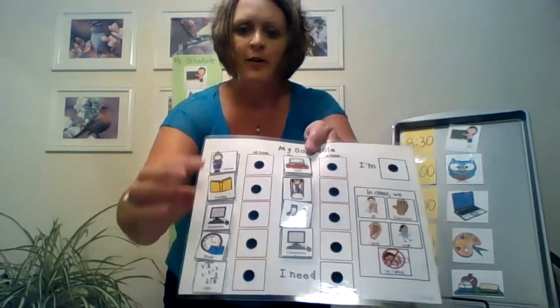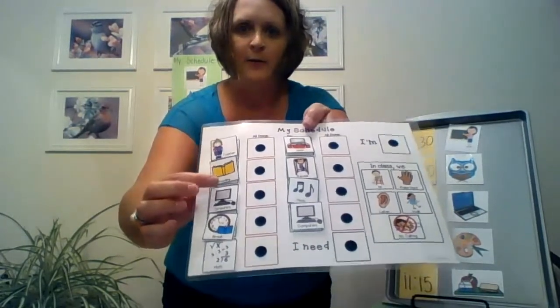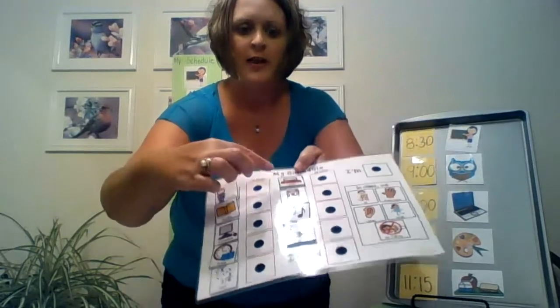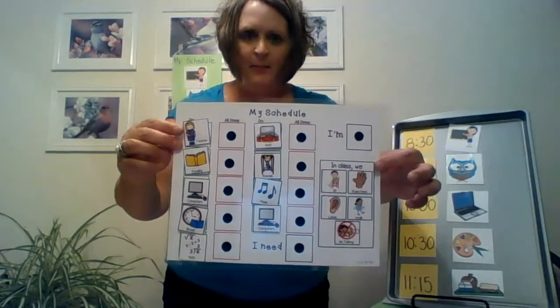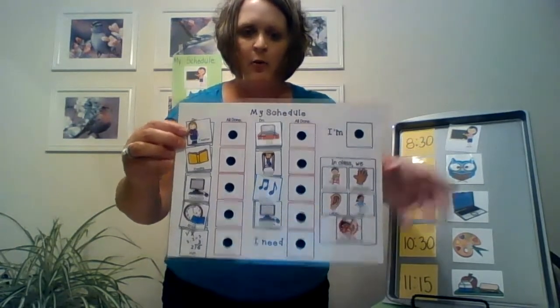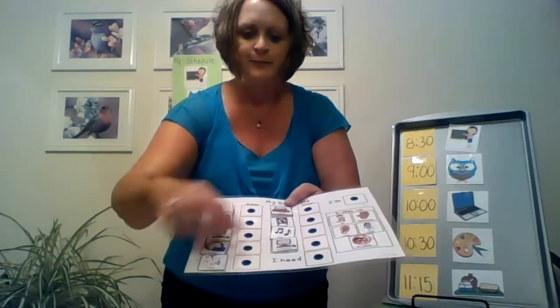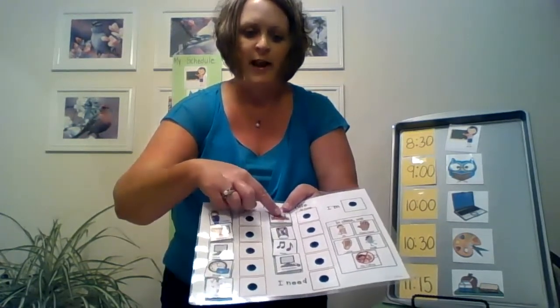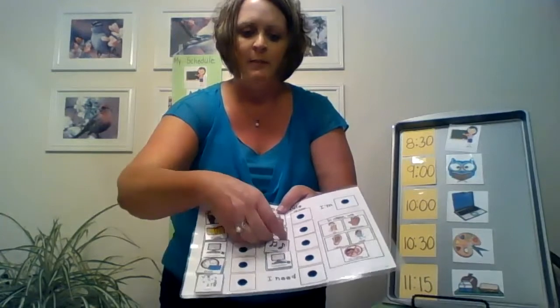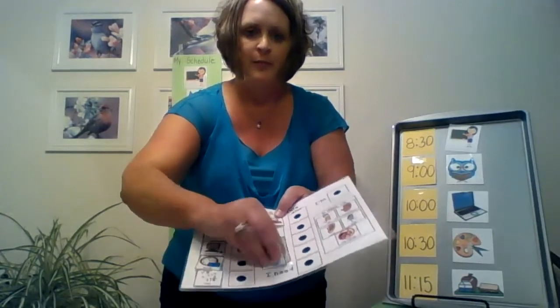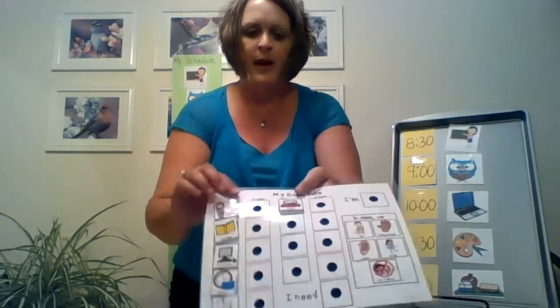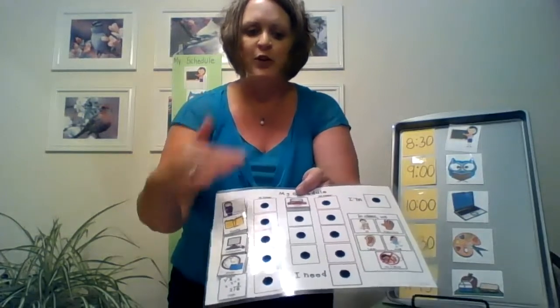And with this one, you pick the icon for the schedule, and there's lots of spaces. And with this schedule, I usually do an AM and a PM. So I have up to here, I usually put lunch. Here's lunch right now. But if it was lunch, I might just do lunch up to there, and then for the afternoon, switch it out.